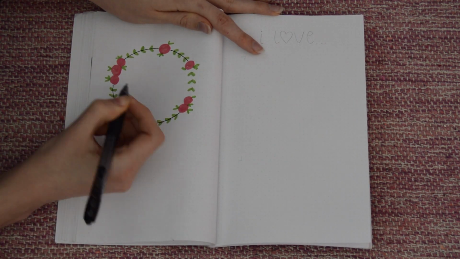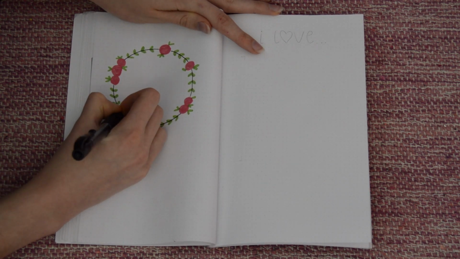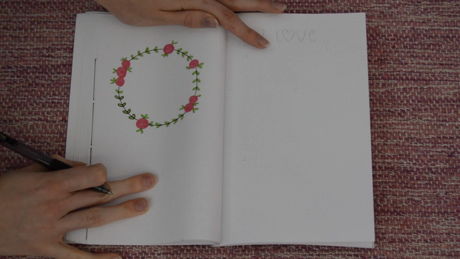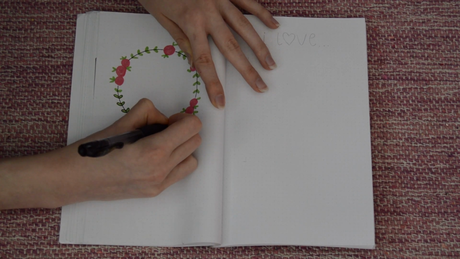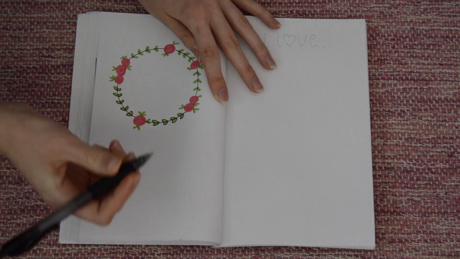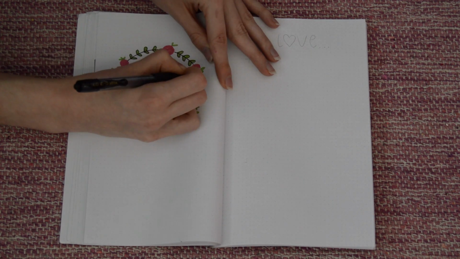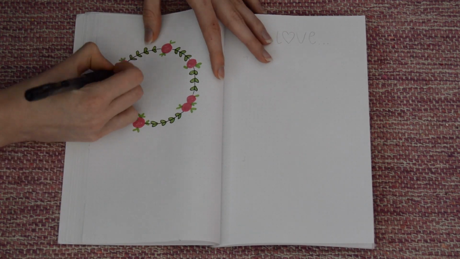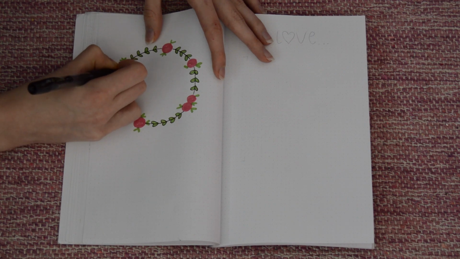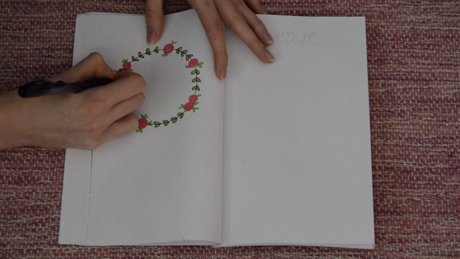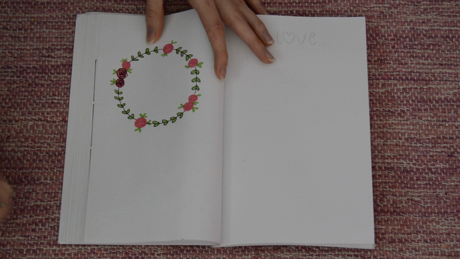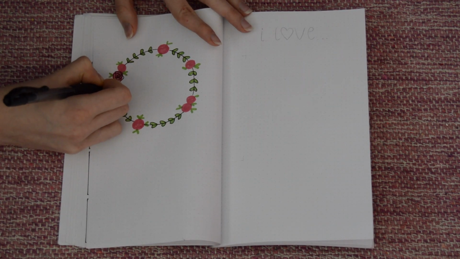So yeah, I'm just taking my Mildliners and I made some pink circles and then some green kind of heart-shaped leaves around that. And then I'm just going in with a black pen and outlining all of that. When I'm doing that, I kind of like to make it a little messy. I don't perfectly try to outline all of the shapes. I just kind of do it in a similar shape, if that makes sense. So it comes out a little bit messy, but that's the way I like it.